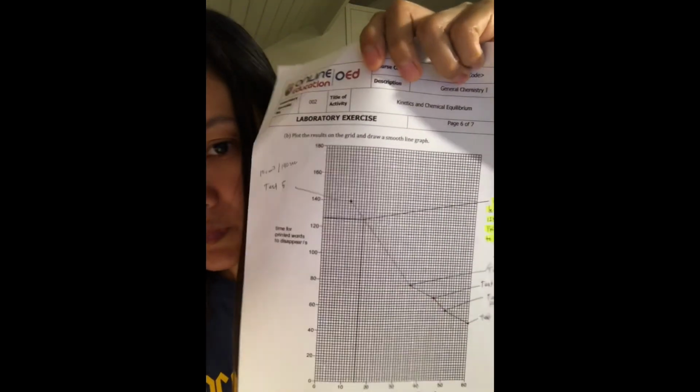On letter C, my answer: we used the 15 cubic centimeters of aqueous sodium thiosulfate, directing upwards.